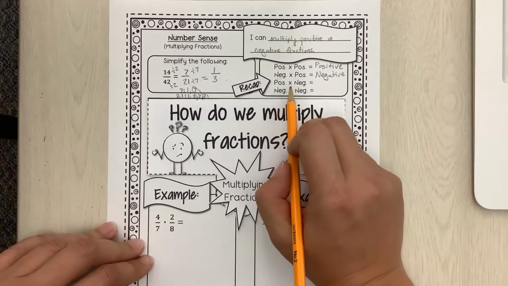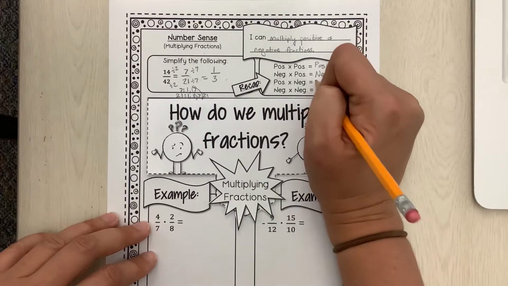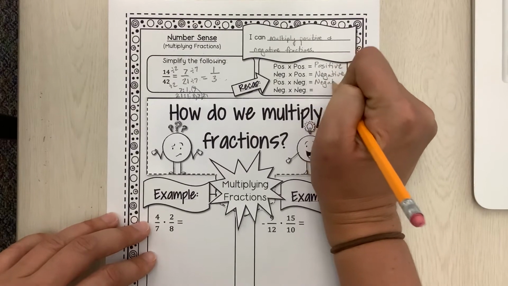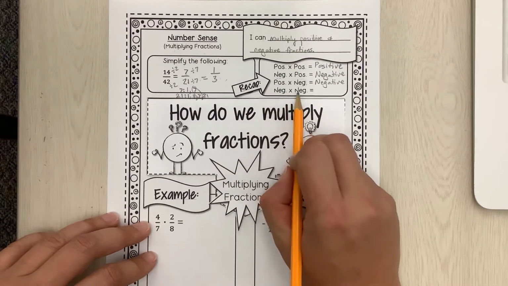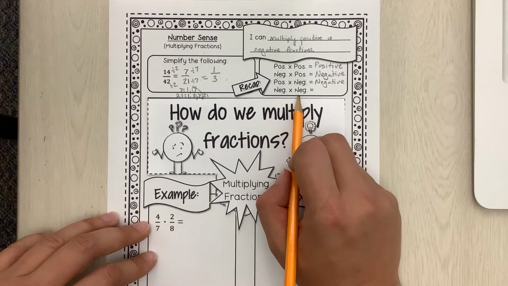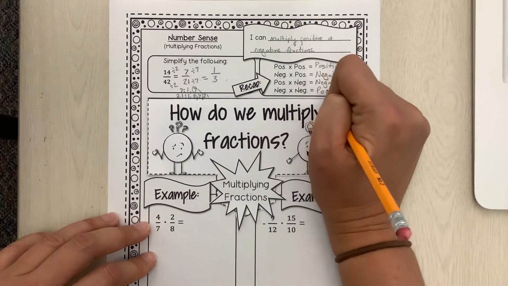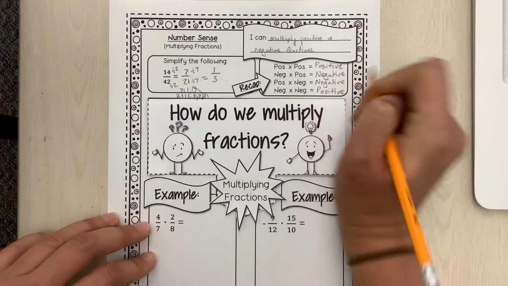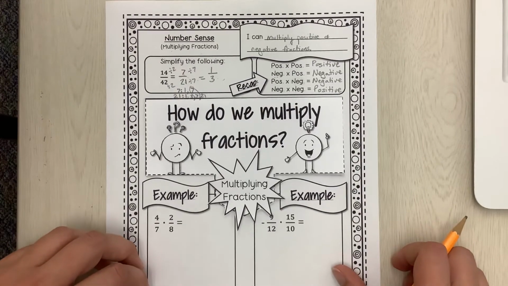Now this one, a positive times a negative. Remember, one negative, it's an odd number of negatives, which means it's going to be negative. And then the last one here, negative times negative. Two negatives. 2 is an even number of negatives, so that means it cancels out and it's going to be positive. So I hope you remember doing those from a week or two ago.